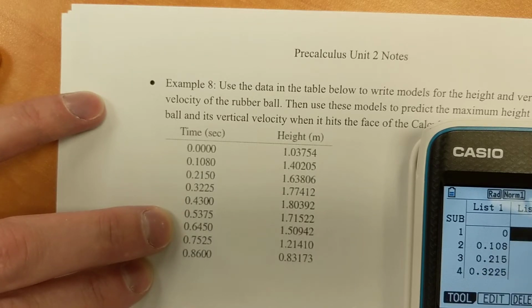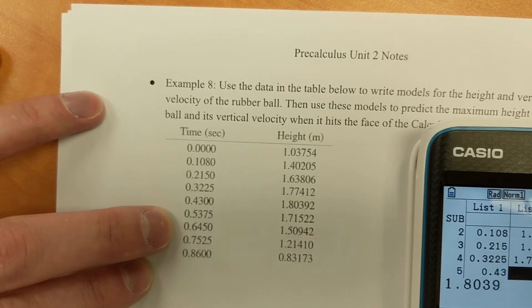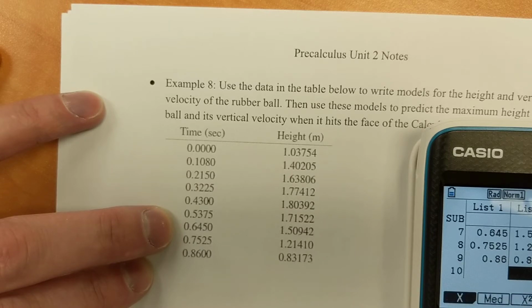0.8600, height 1.03754, 1.40205, 1.63806, 1.77412, 1.80392, 1.71522, 1.50942, 1.21410, and 0.83173. So I'm going to go back to our same place to do regression, except now I'm going to use x squared.